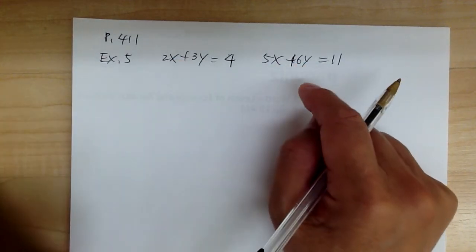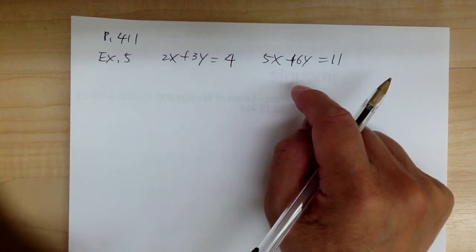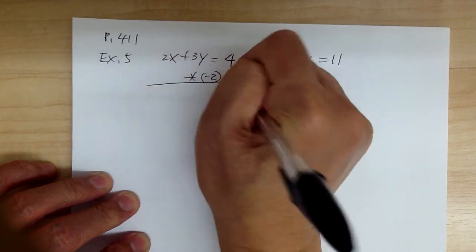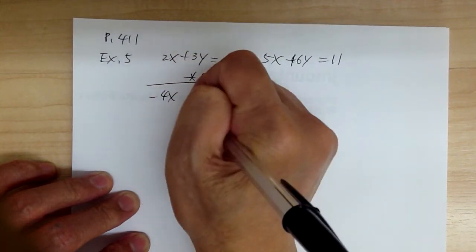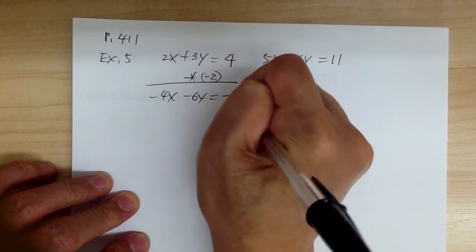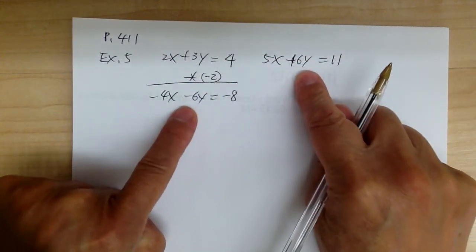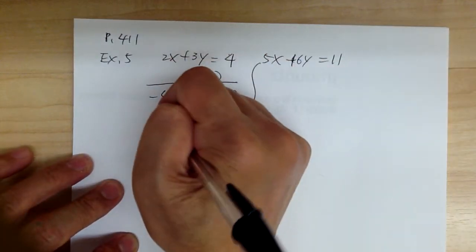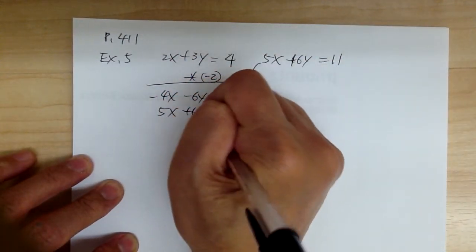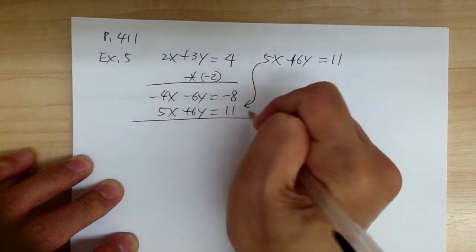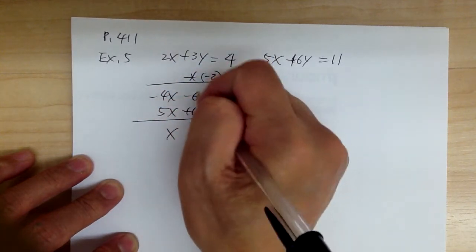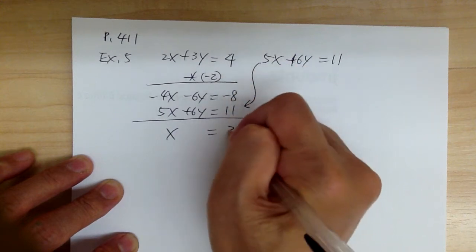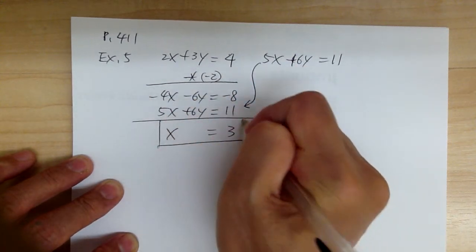Again, remember the key is to make one of the variables opposite, so that we cancel out. So I'm going to multiply this by -2. So I get -4x minus 6y equal to -8. So now they're opposite, see that? So I can put this under here. So I get 5x plus 6y equal to 11. When I add, this will give me x, this cancels out, this will equal 3. With opposite signs, you subtract the numbers, which gives you 3. And so that's it. See, it's very simple.